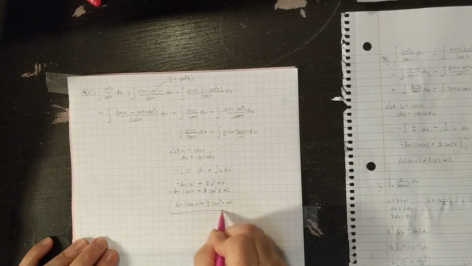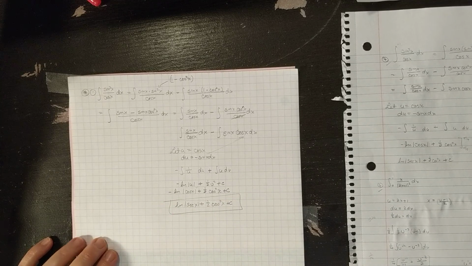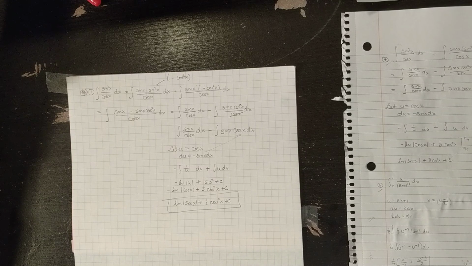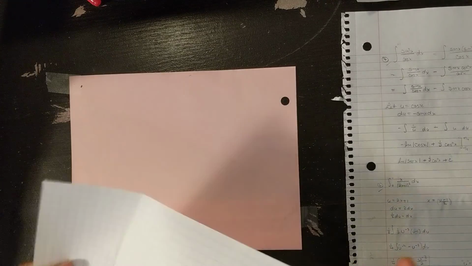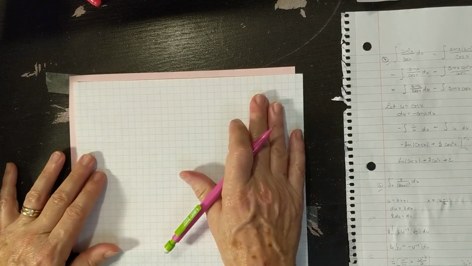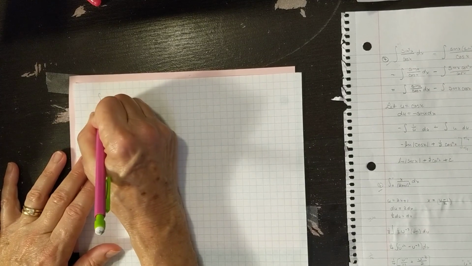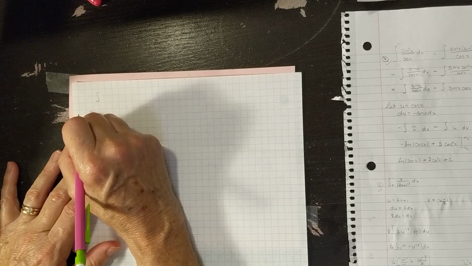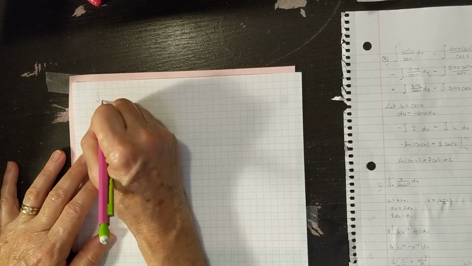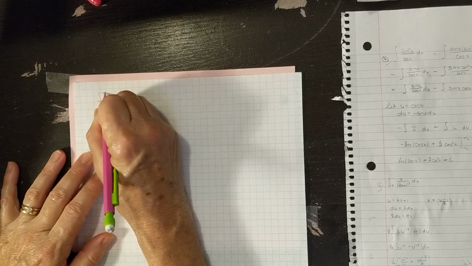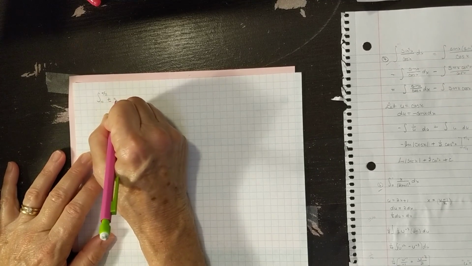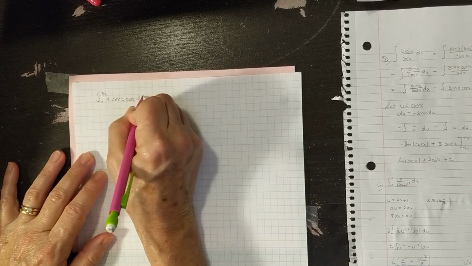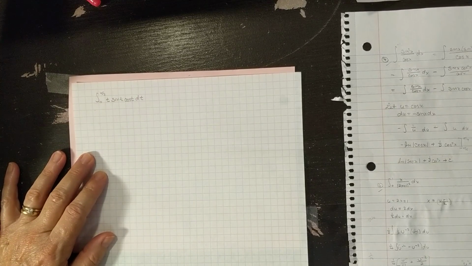All right, so that is one. Let's look at another one, see what we could do here. What if they give us something like this one? Integrate from 0 to pi over 2 of t times the sine of t times the cosine of t dt. What should we do here?